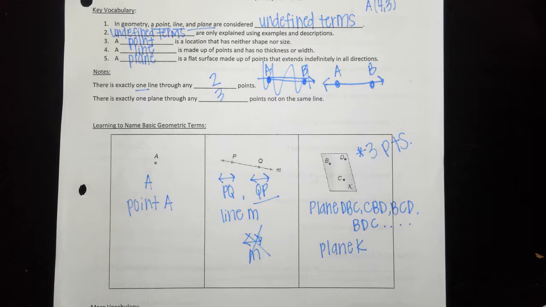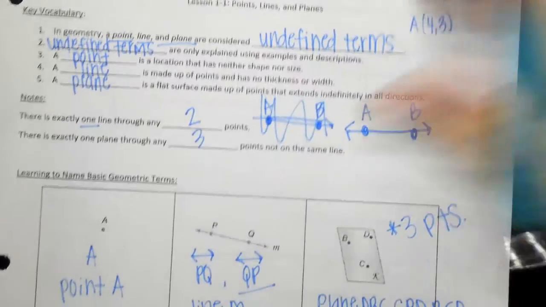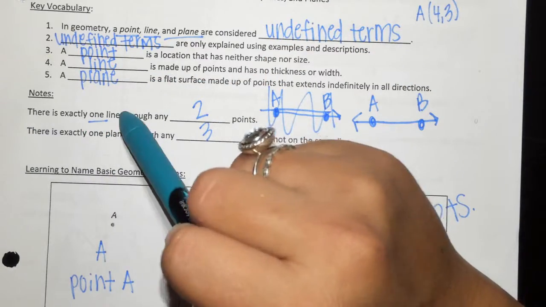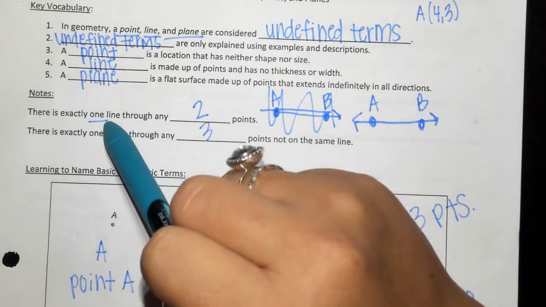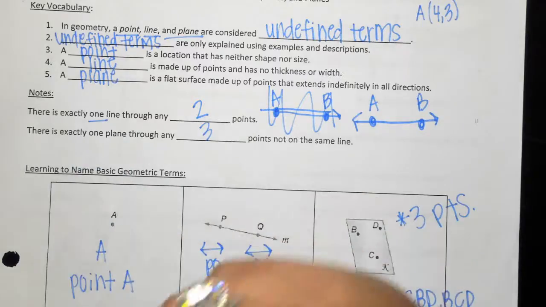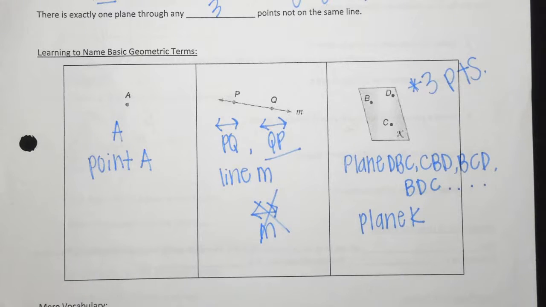They're undefined. We can't go and grab them off the wall, but we can talk about them in examples and descriptions. So it talks about point, line, plane. There's exactly one line through any 2 points, so it takes 2 points to make a line, and then there has to be 3 points on one plane. There can be more, but there has to be 3. We went through here and we named these just to practice naming them.